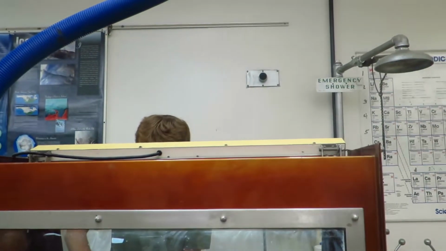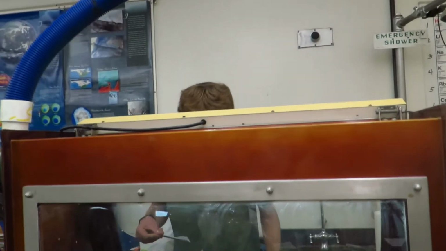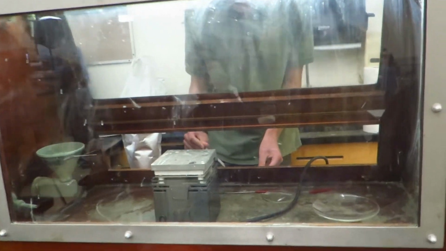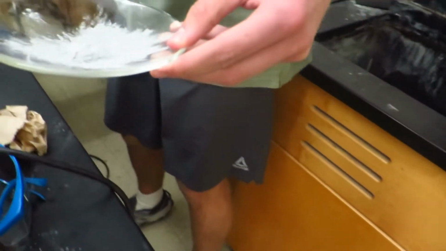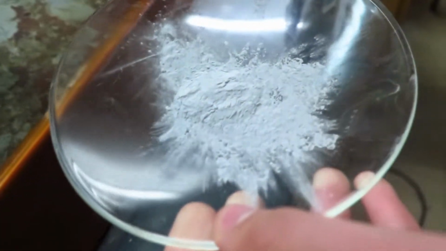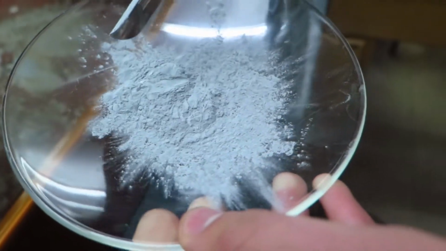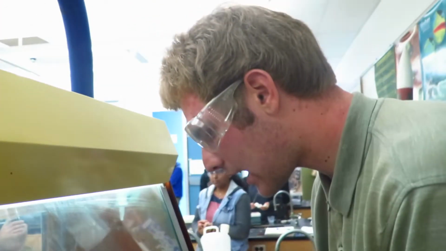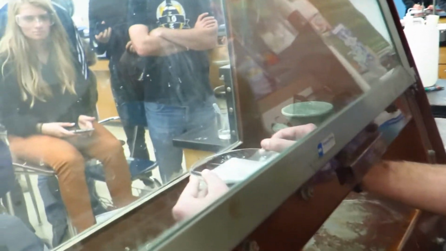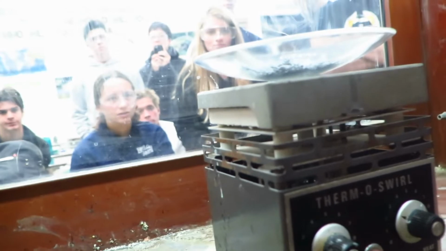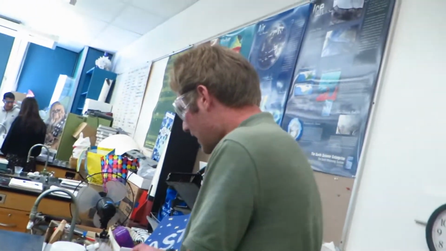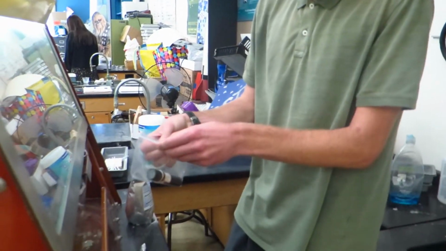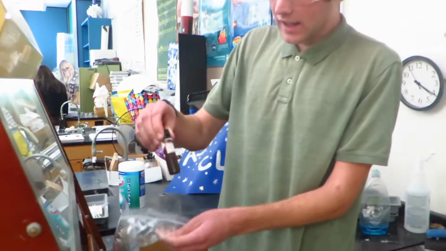I have here some aluminum powder, and I'm going to put some aluminum powder on this dish here. And I'll have to be quick about this because the aluminum powder will react with oxygen in the air, and it will actually oxidize and form aluminum oxide before it can react with the iodine, which I have here in this small vial.